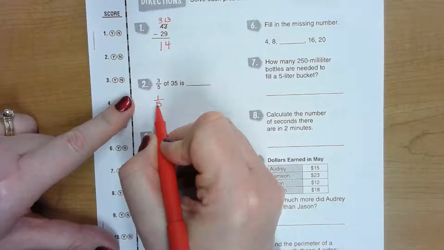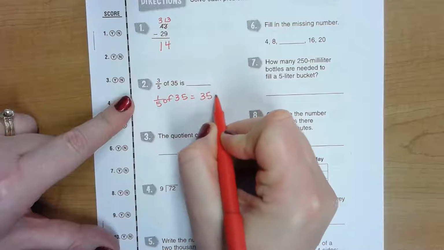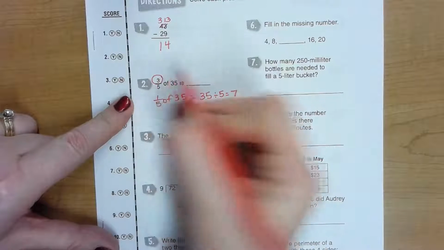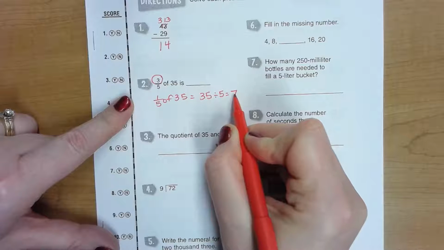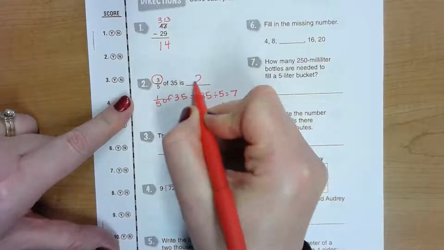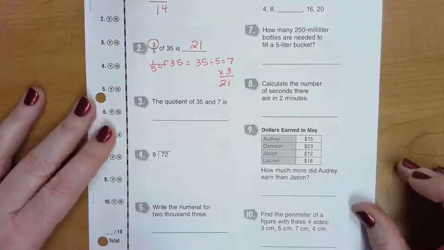Number 2, 3/5 of 35. Normally we look at 1/5 of 35, and we find that by taking 35 divided by 5, which is 7. However, we want the 3/5, so we would take 3 groups of this 7. So 7 times 3 and get 21. So 21 is 3/5 of 35.